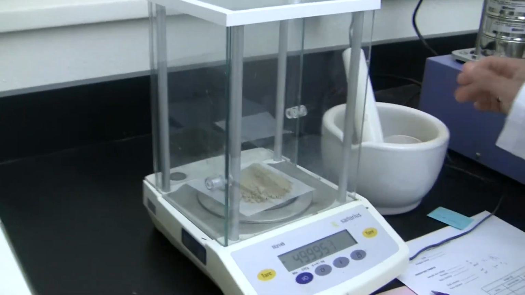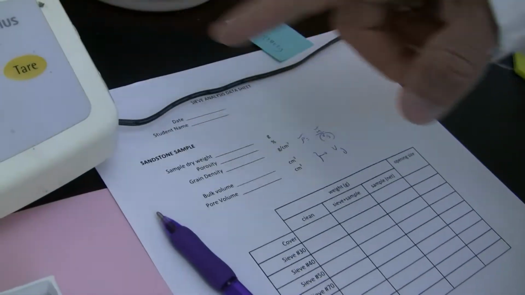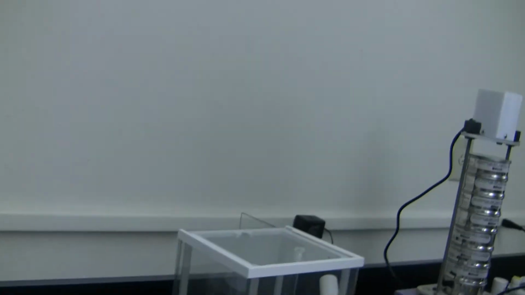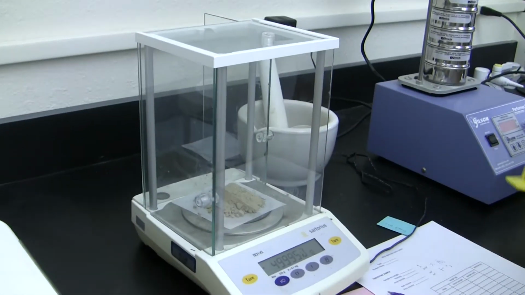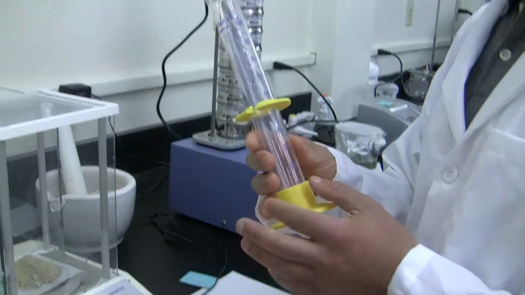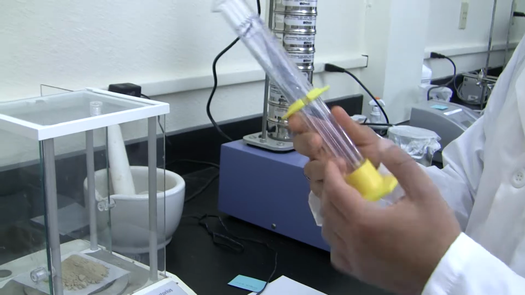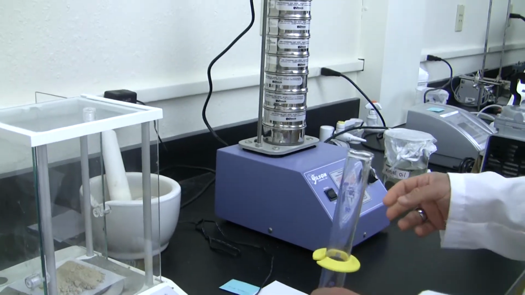Okay, and then you record your sample dry weight here. This is your weight that you see here. You record it in your data sheet. After that, you take your sample out and pour it inside this graduated cylinder in order to know the bulk volume of the sample. So that's what you're gonna do.